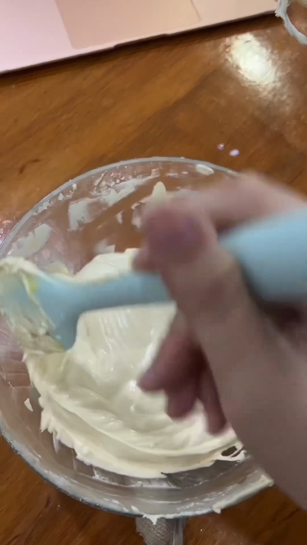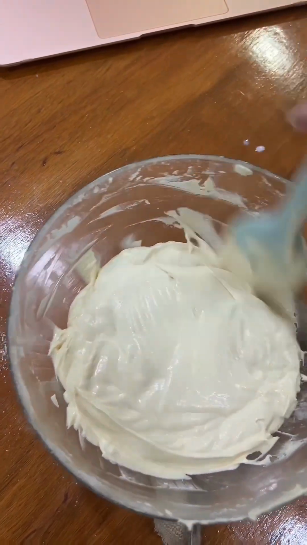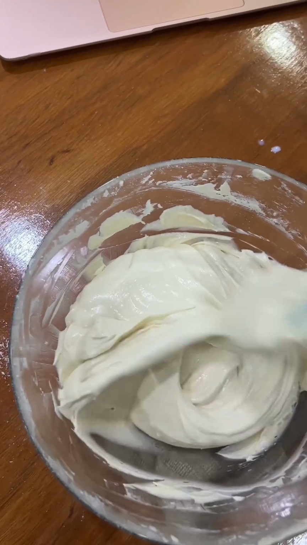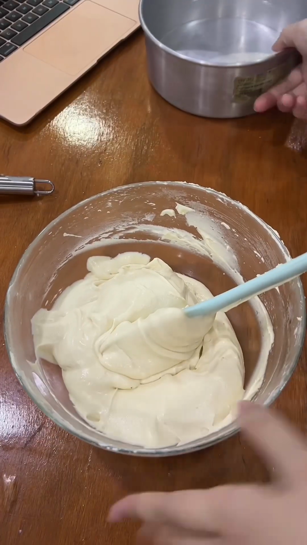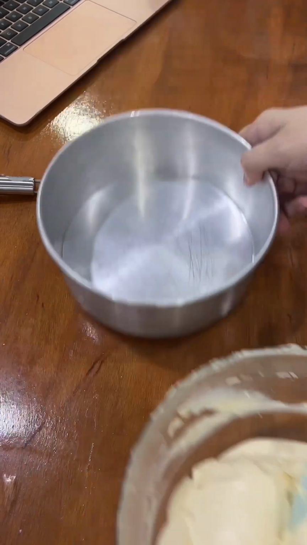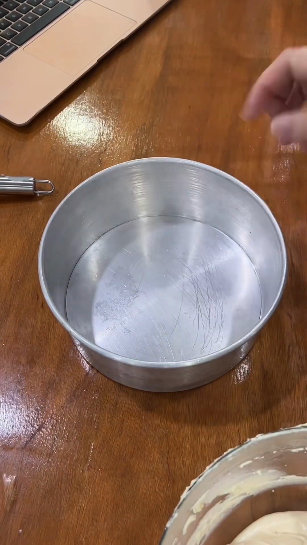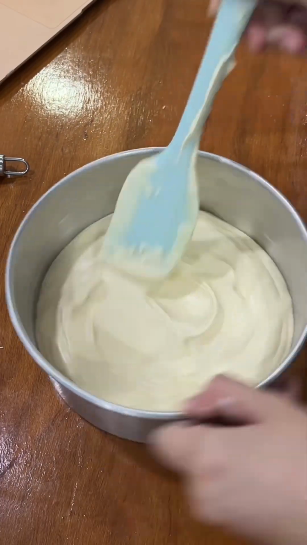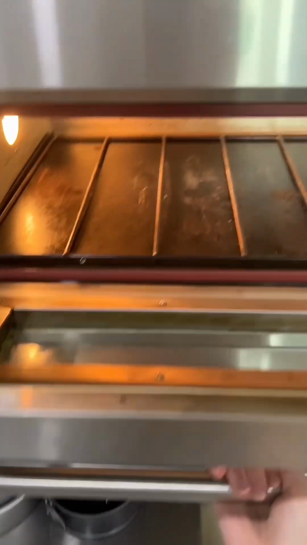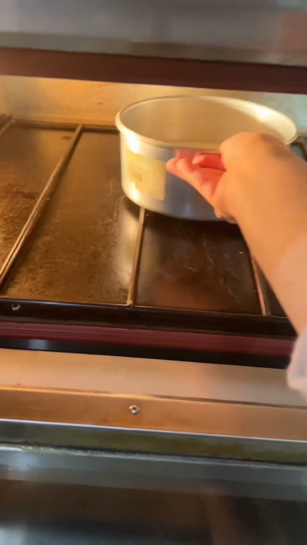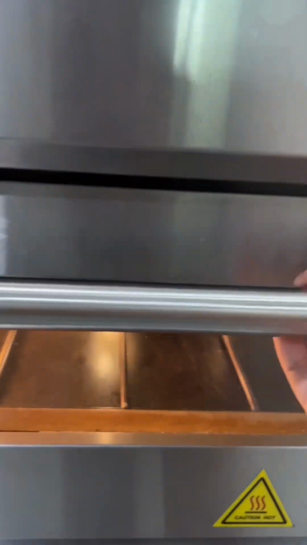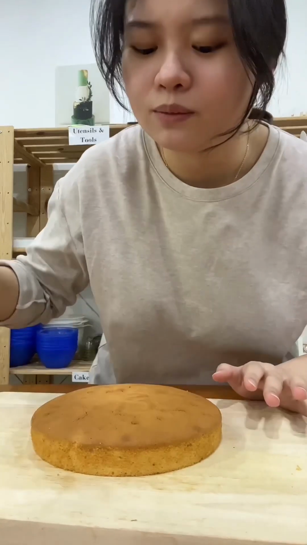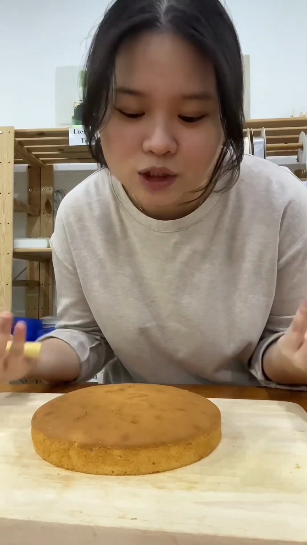I'm using one hand right now, so it's quite difficult because my tripod is not with me at the moment. Alright, that's done for the batter, and we are going to pour it into a 7-inch mold. Spread around. Pop it right into the oven. Alright, that's good. Time's up. So this is the cake that we just made, but it doesn't rise as much as I imagined, but it's okay.